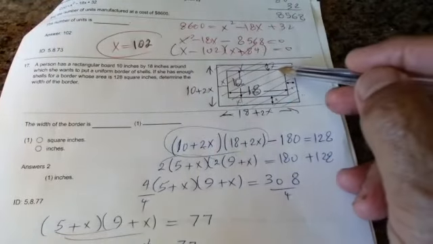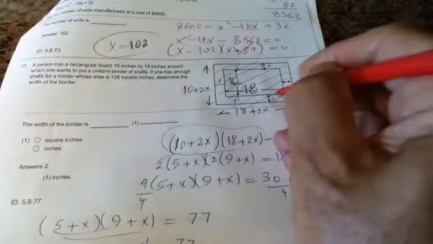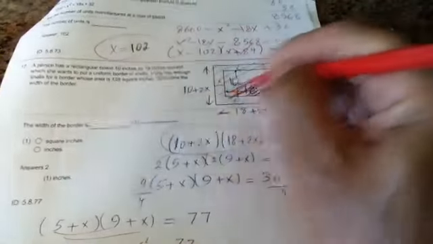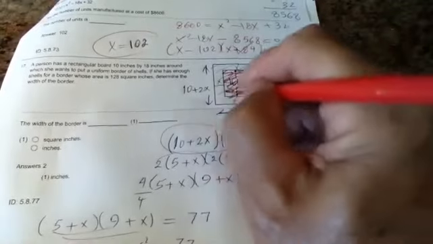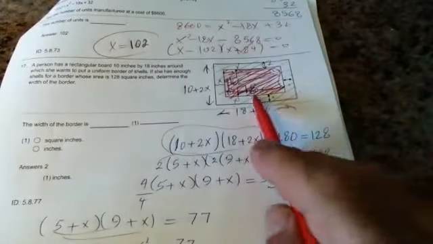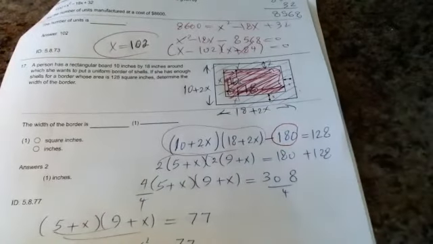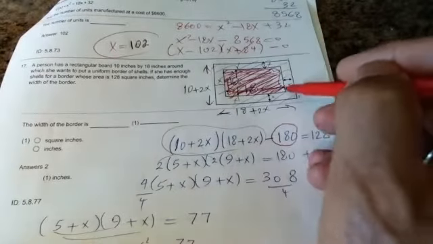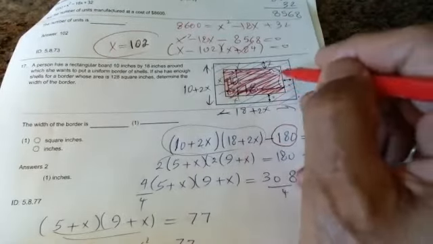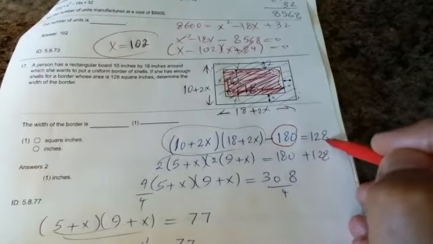But if we take the area of this rectangle, it is 18 times 10, or 180. So from the total area, you take the area of this red rectangle, and the difference given in the problem is 128.